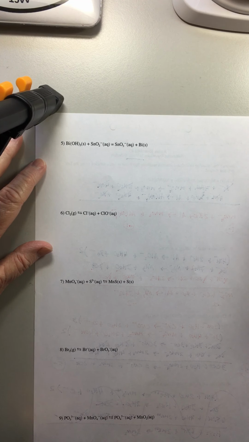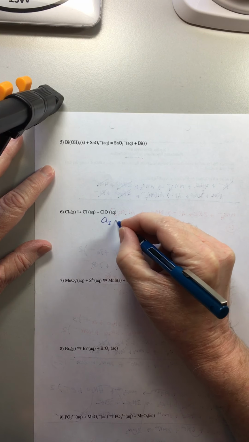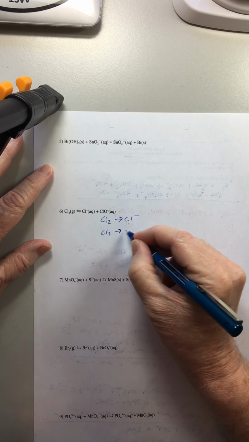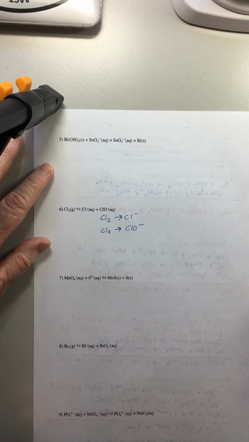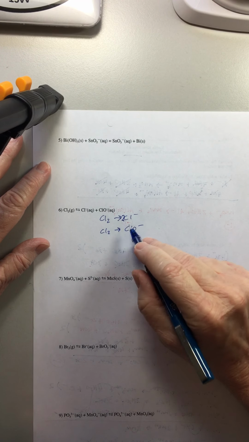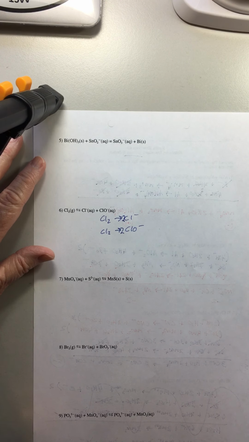So the first thing that I think really grabs my attention is number 6. And the reason for that is you have a reactant that's the same in both half reactions. Cl2 gives you Cl minus, and Cl2 gives you ClO minus. Now, that means I'm going to have to do step 2. I have to put a 2 in front of that, and I have to put a 2 in front of that. That's to balance everything except the hydrogen and the oxygen.